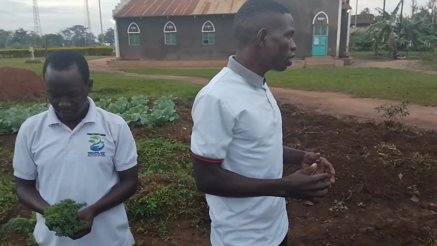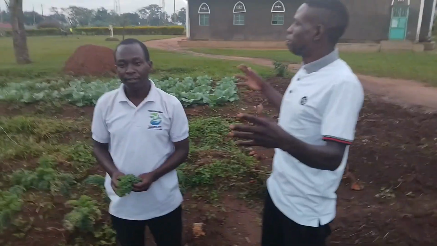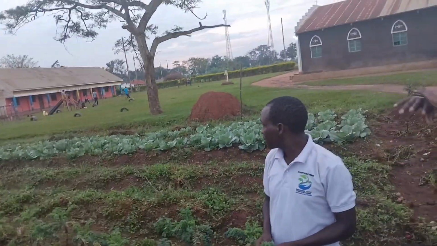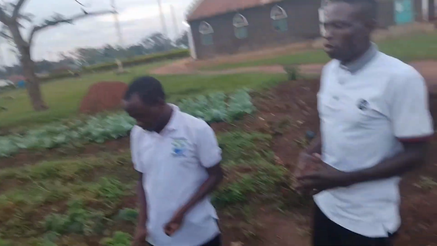I'm telling you, this is the beauty of agriculture. Agriculture is like a design. If you look at this place, it looks so nice because of the cabbages. You see how they are shining. They have decorated the compound of this place. So members, I'm urging you to venture into agriculture, especially vegetables, because vegetables take a short time to give the reward.